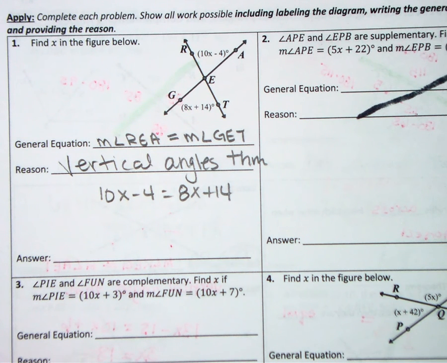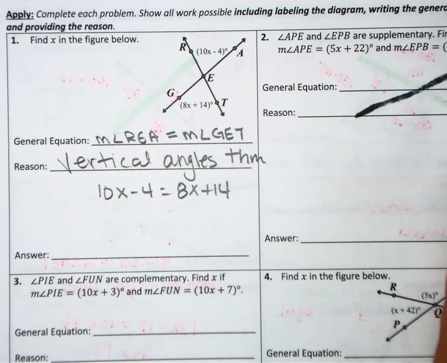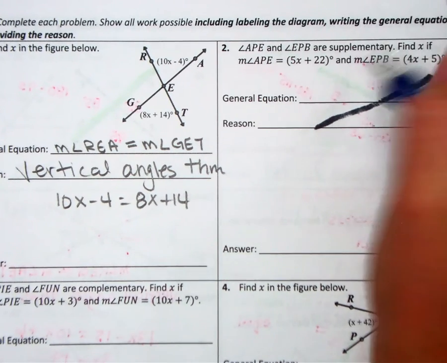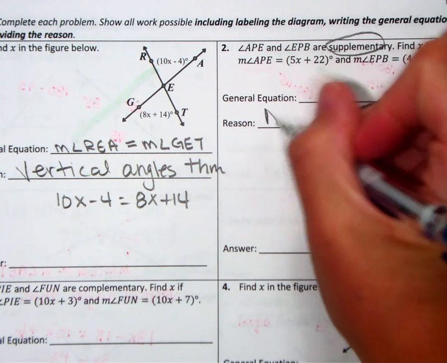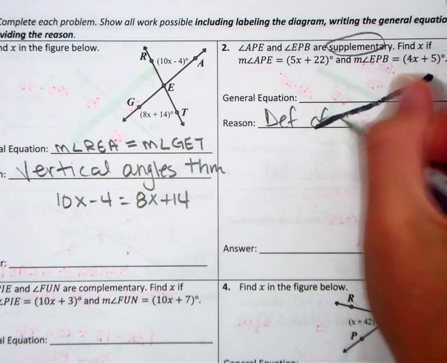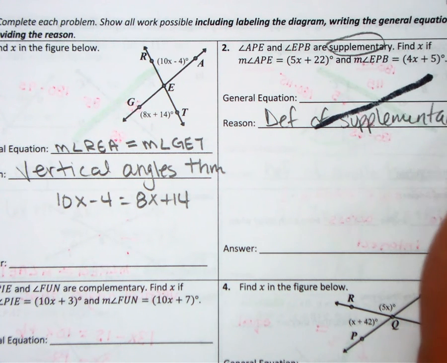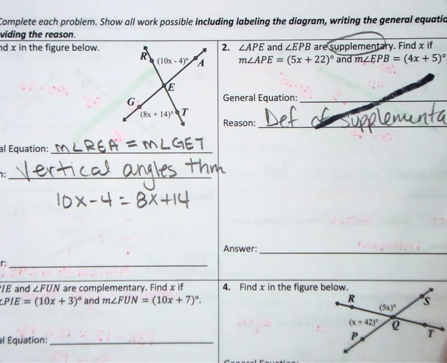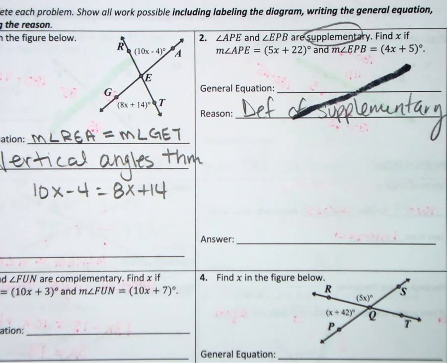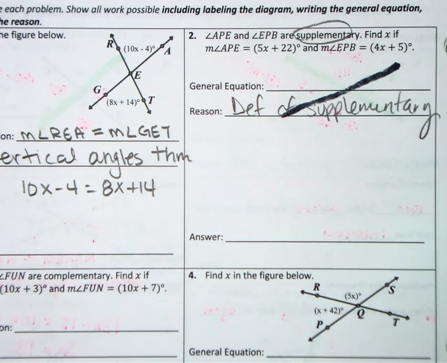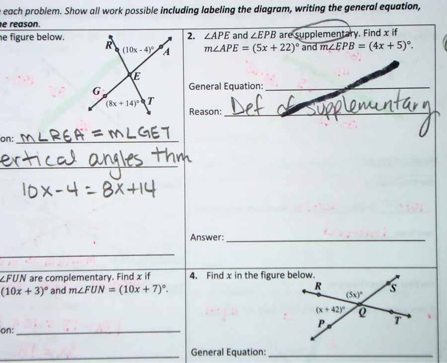Number 2. Sorry about this black line, that was from the front. So the supplementary tells you this is, and supplementary, you might need to take a time out and look and see, is that the 90 or the 180? Okay, I'll tell you how I remember. 90 comes before 180 numerically, and complementary comes before supplementary alphabetically.